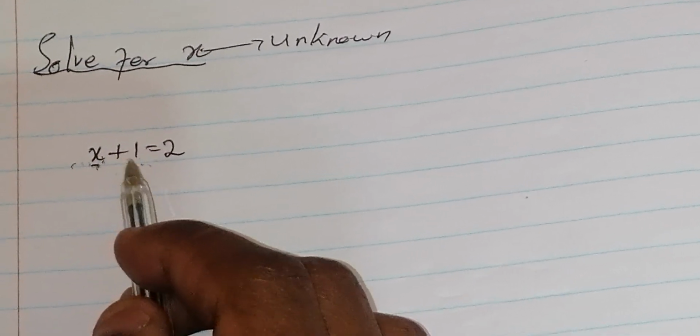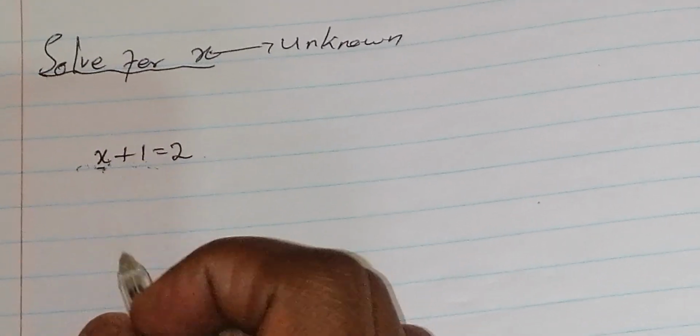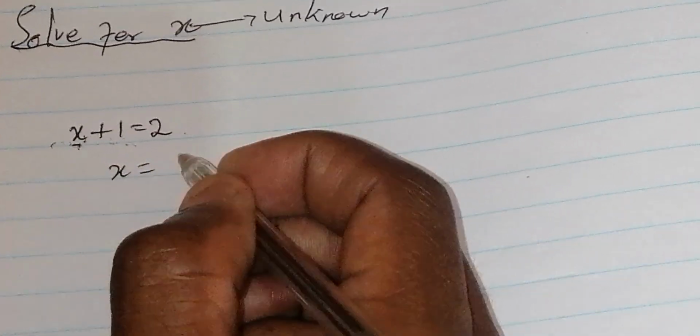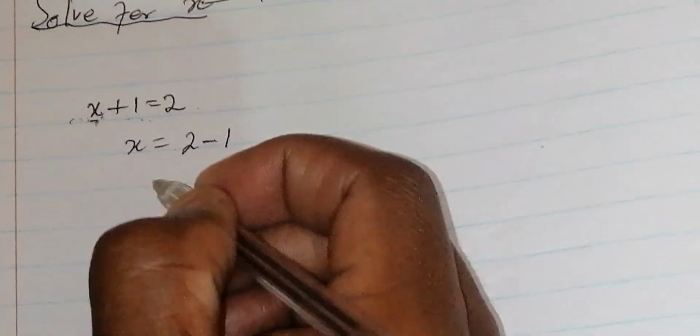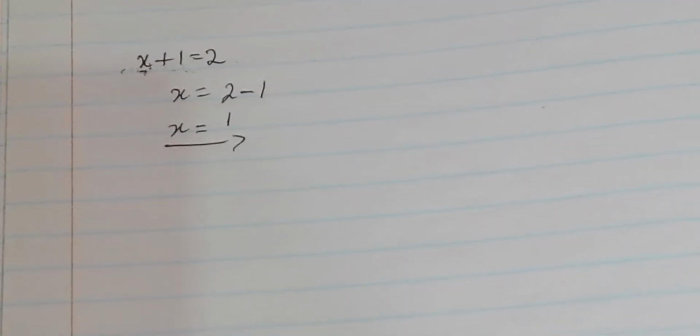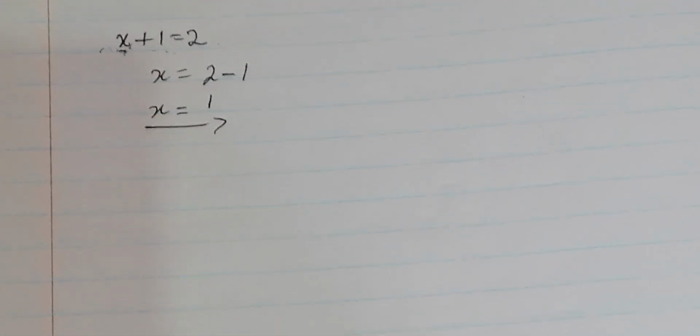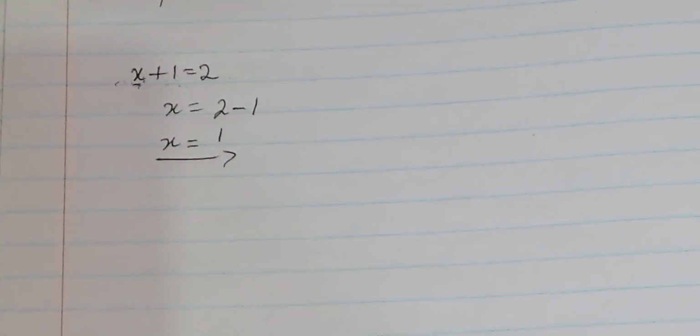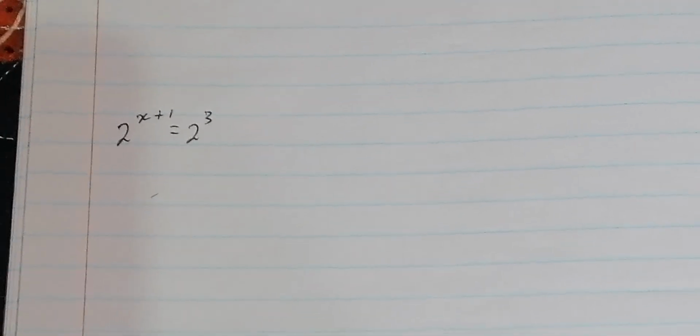After it was added by 1, it gave us 2. So what was it? The easy way is to say 2 minus 1. Then you'll know that it was 1. Then you save your life. That is what x is. Gun to your head, what is x?